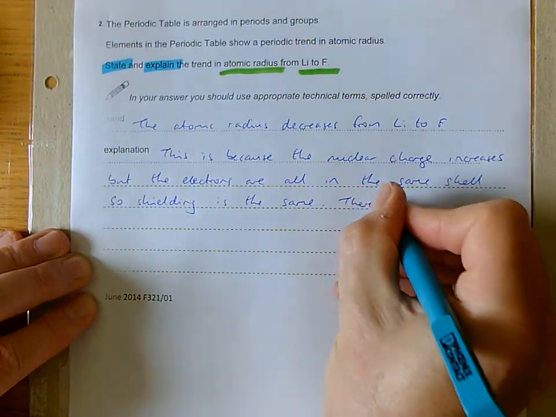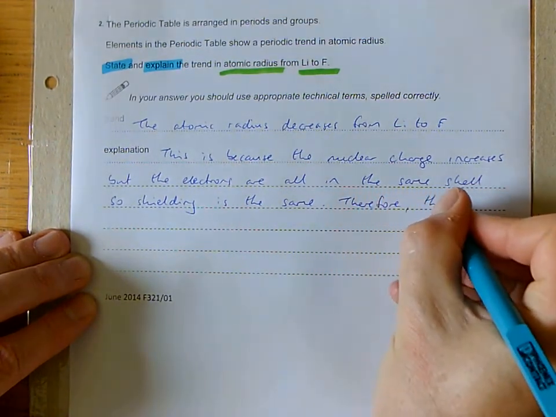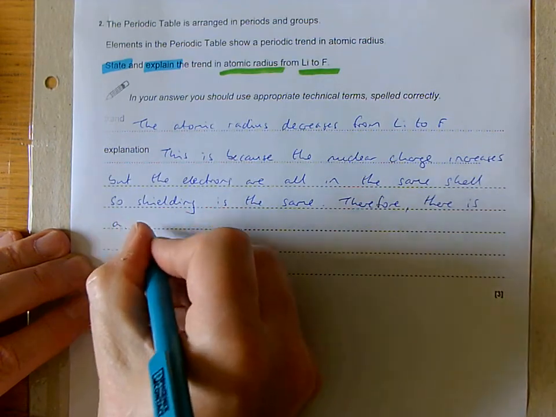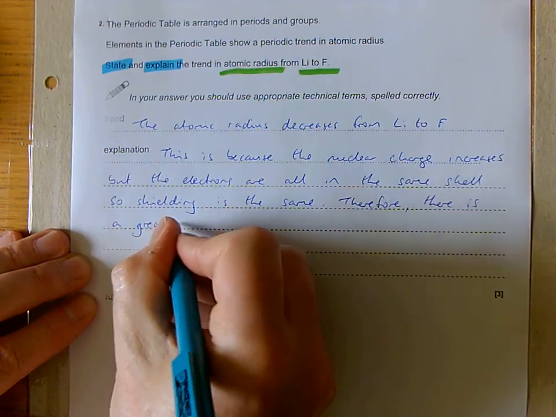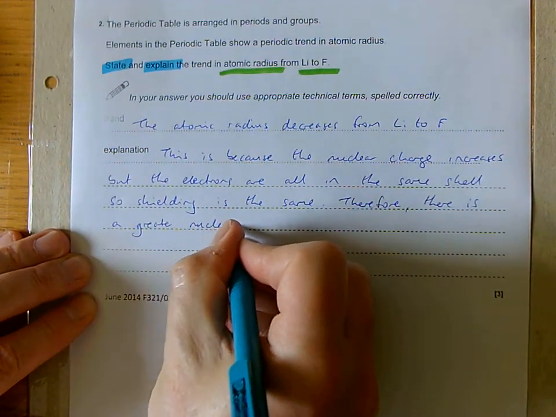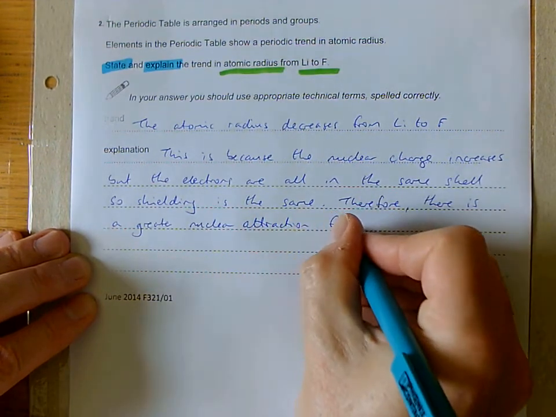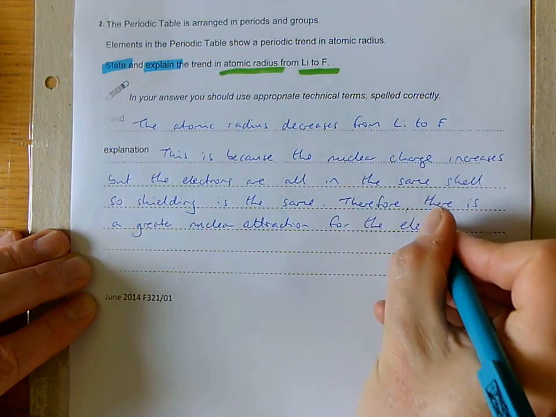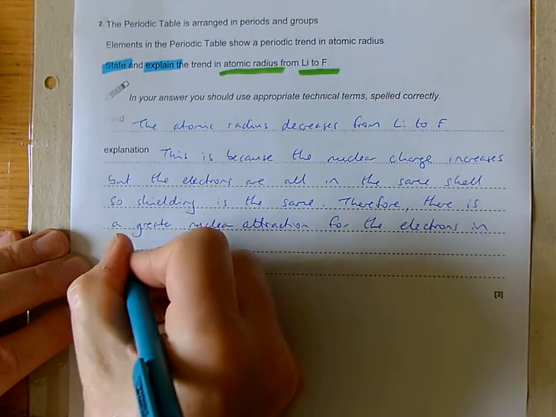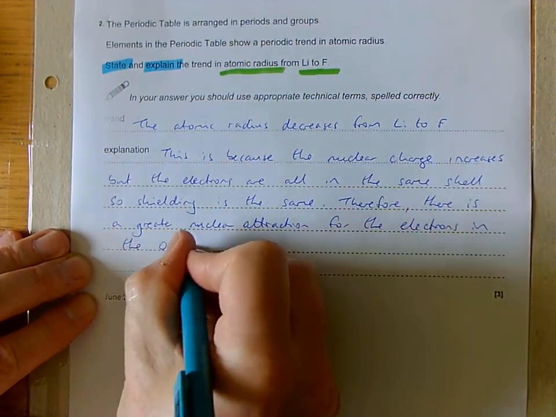Therefore, there is a greater nuclear attraction for the electrons in the outer shell.